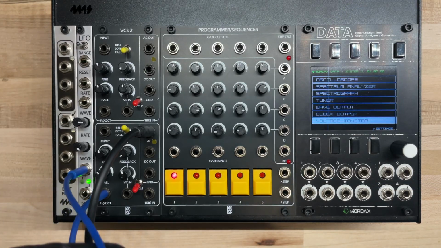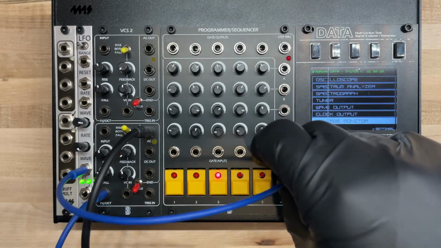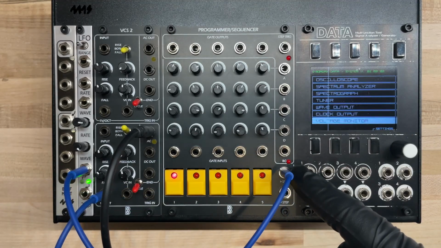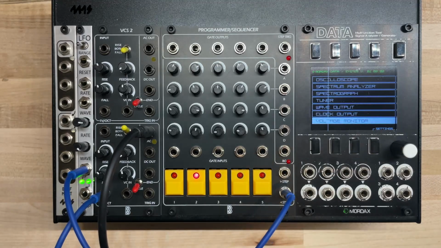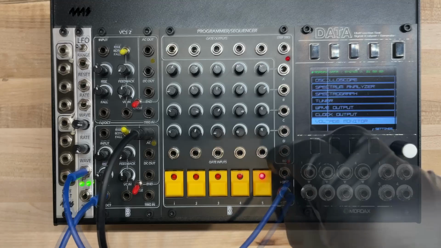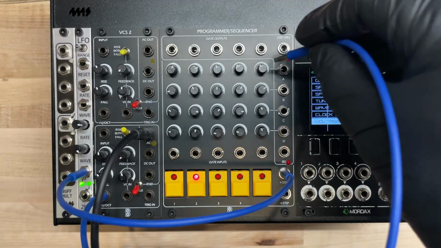Here I'm going to use an LFO output to show you how the step sequencer works. It just has 2 inputs, a forward step and a backward step. We're at a sequence. We're going to take a control voltage out from channel A.